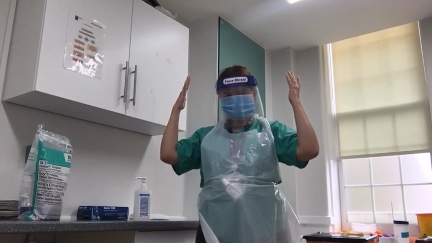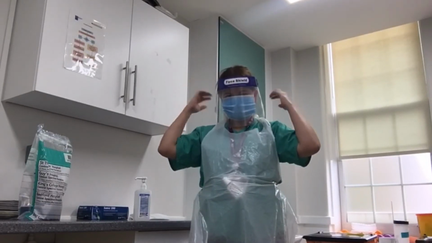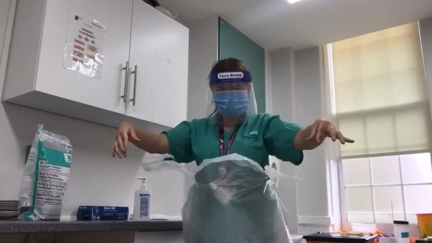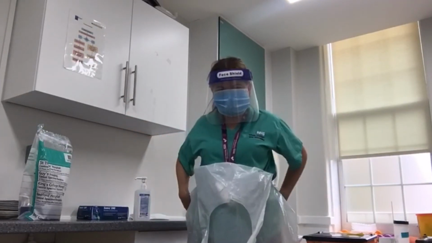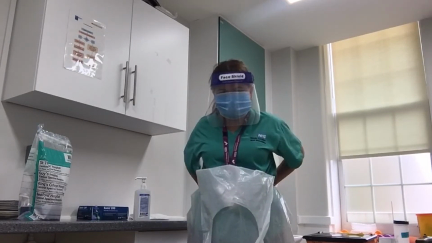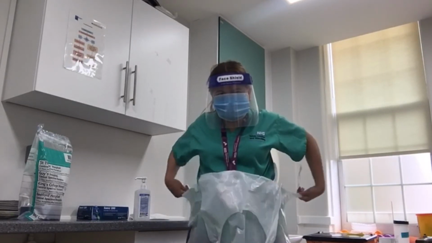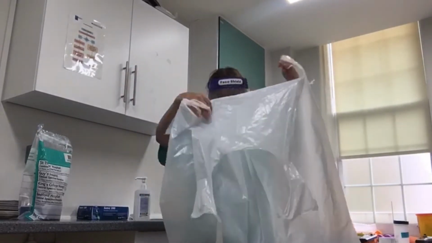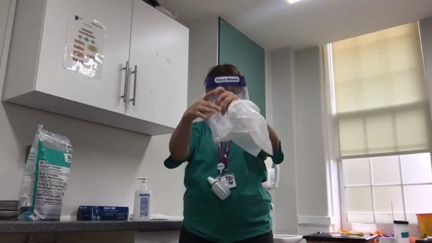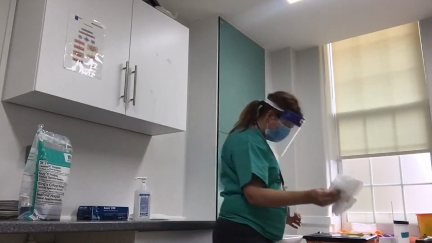In order to remove the apron, you unfasten or break the clasp at the back, and fold it onto itself, avoiding touching the outside of the apron. Then you undo the back, and again fold it in on itself into a bundle, again disposing of it as clinical waste.